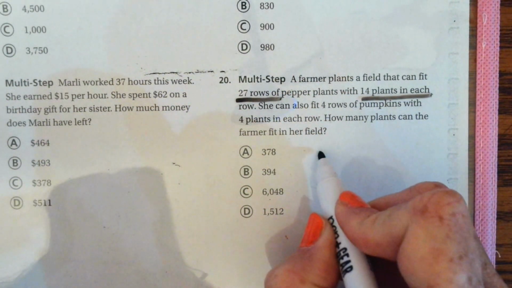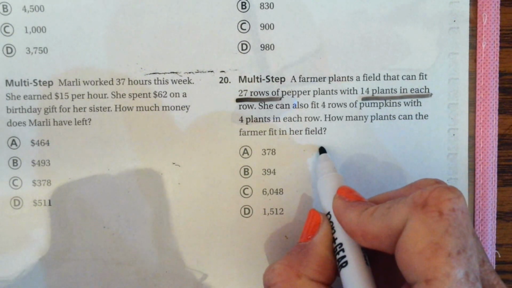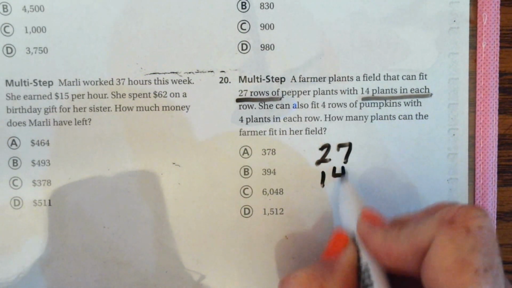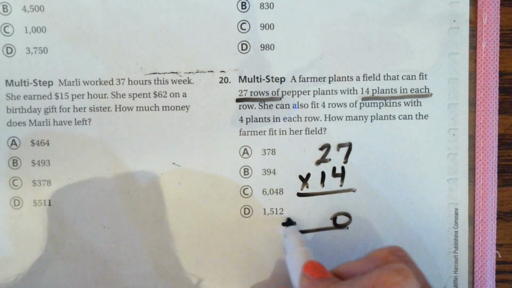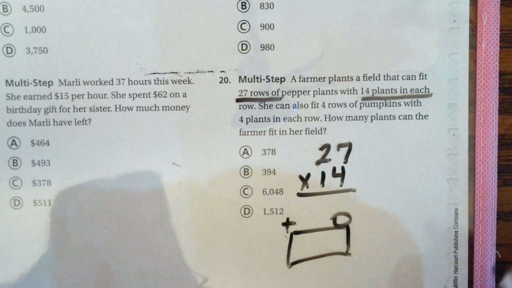Remember, each is multiplication or division. And of course, we're trying to find out the total number here, so we're going to be multiplying. So 27 times 14. Remember to drop your 0 and add your 2 numbers together. Going to get this number right here.